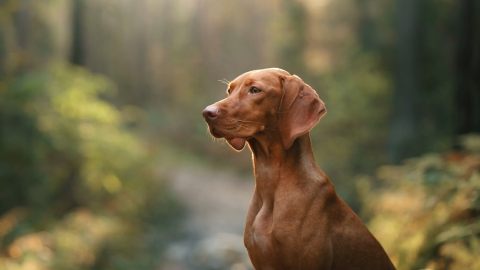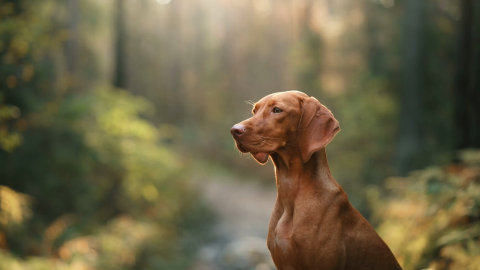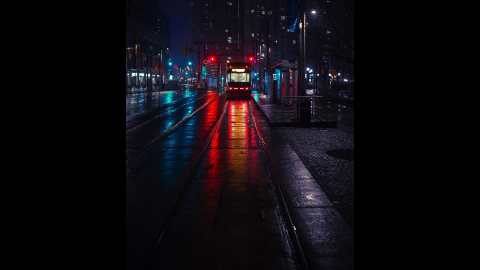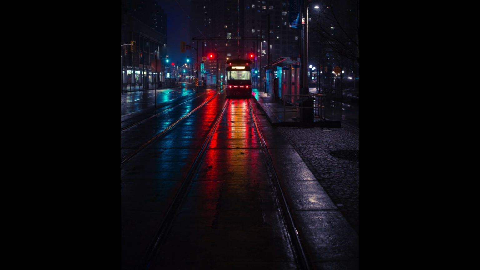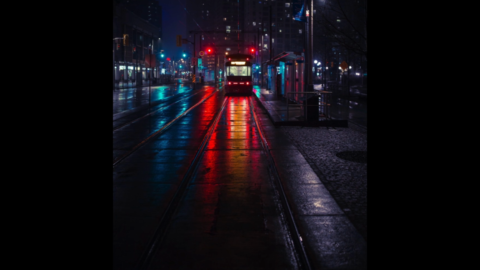So let's say you're outside on a sunny day taking photos of your dog on a hike. ISO 100 or 200 is probably going to be all you need. But now imagine it's night and you're taking a photo of a street scene. Well, you might need to crank your ISO up to 1600 or more so the image isn't just a dark blob. It's really all about finding a balance.